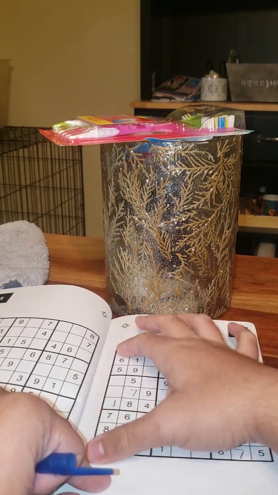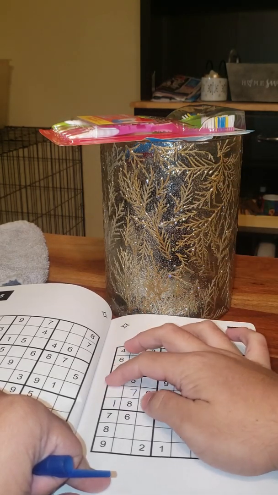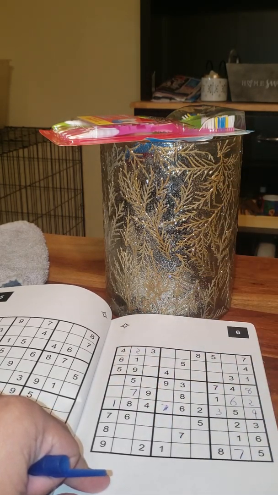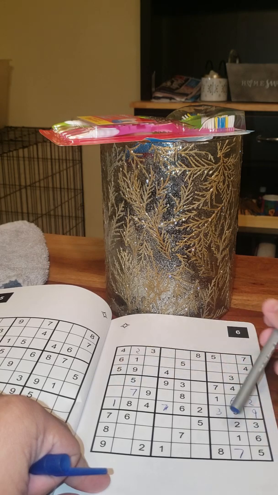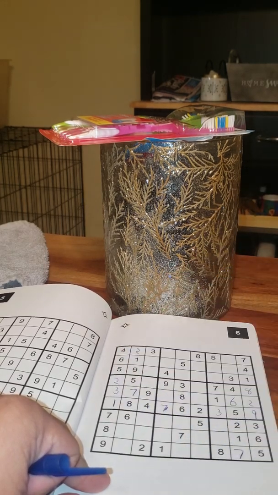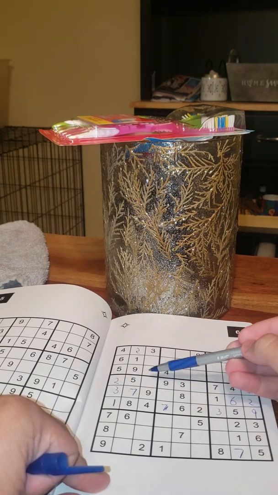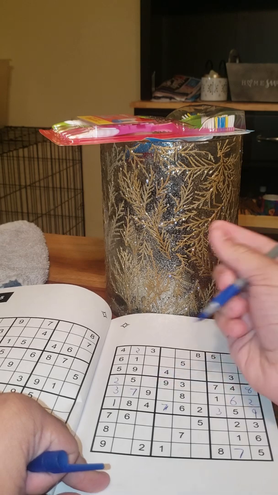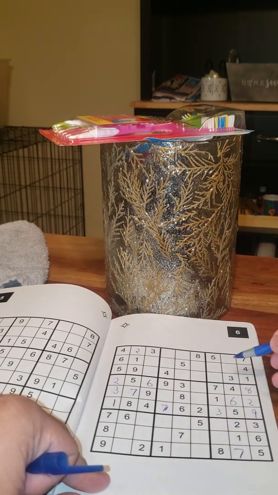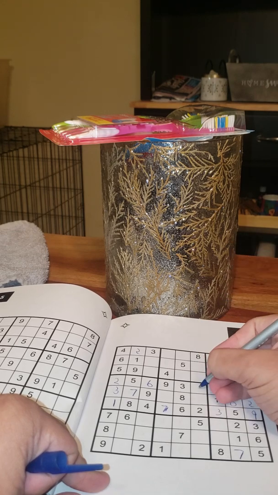And now we got 2 missing right here. There has to be 2 or 3 in this cell. Since there's already a 3 right here, that means this has to be a 2, 3. There's 1 cell and the only possibility is a 6, so this has to be a 6. Same with this row. Now there's only 1 missing. Now this has to be a 1.